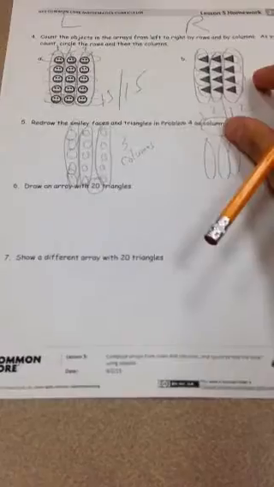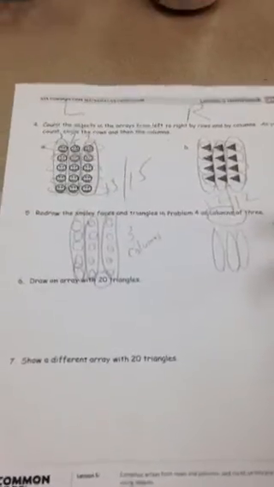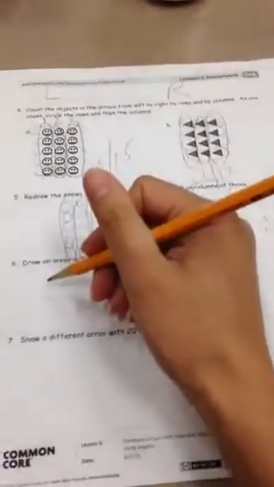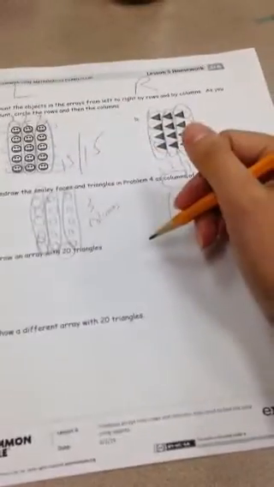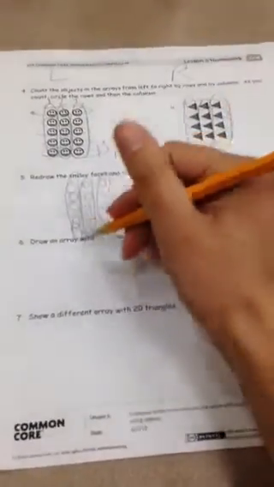I know that 20 is an even number. So my guess is that maybe that has something to do with it. I don't know, but that's in my head, okay? And let's just say, let's make 2 rows and see what happens, okay?